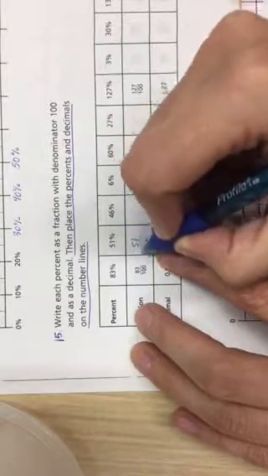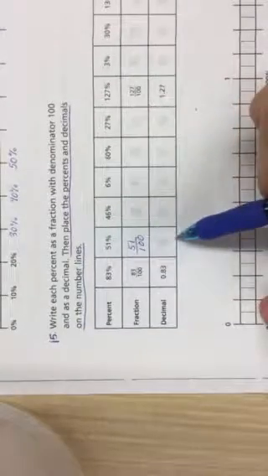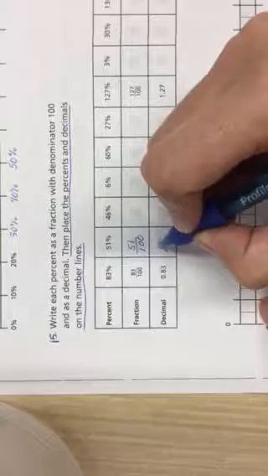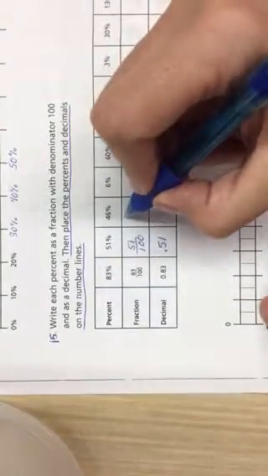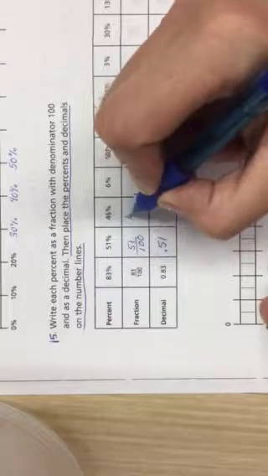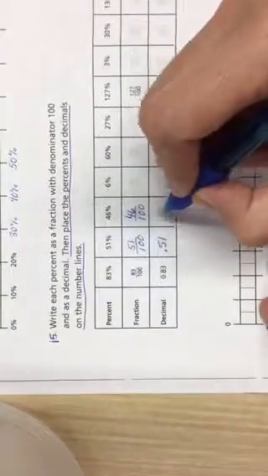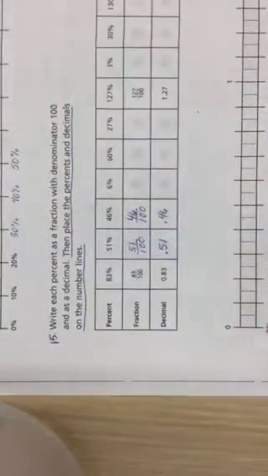Now as a fraction, saying this as a decimal, it's 51 hundredths. And I write 51 hundredths like that. Go ahead, and this one is 46% per 100. And I write this fraction as 46 hundredths.